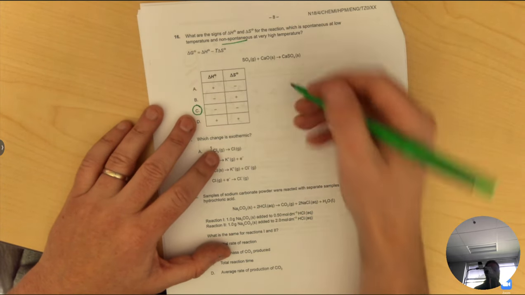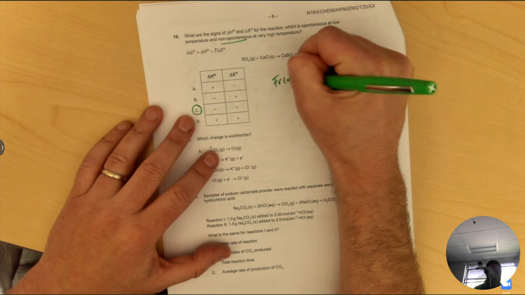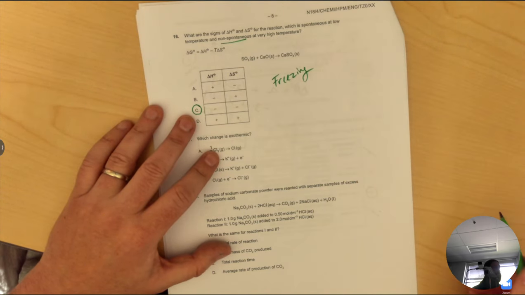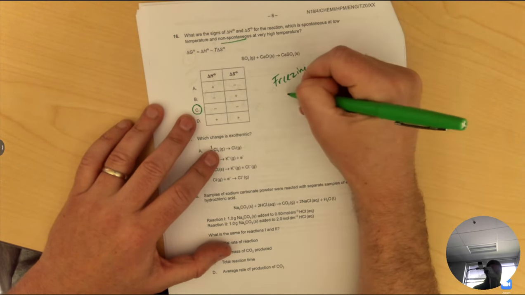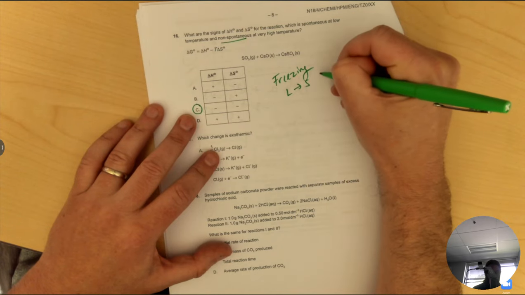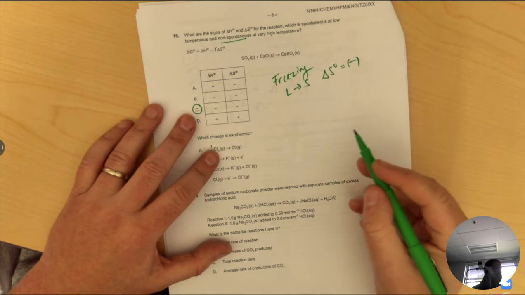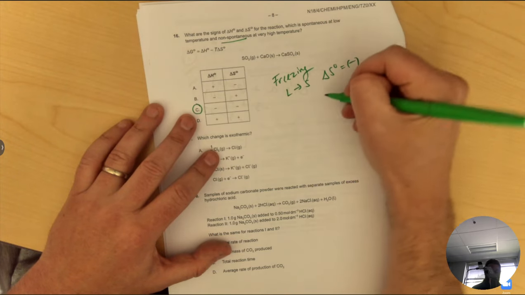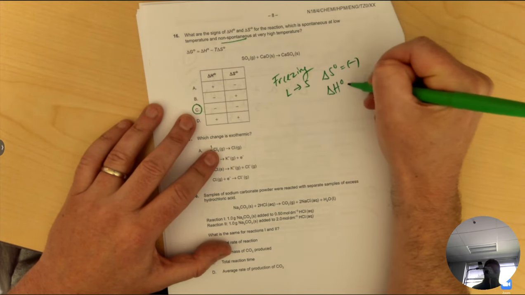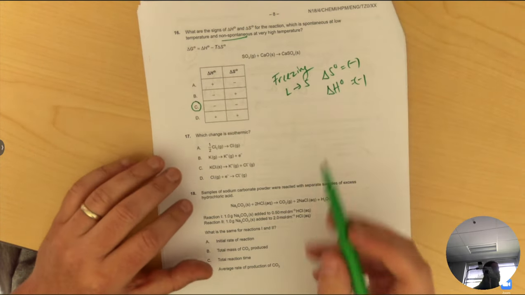But let's think of a process that's only spontaneous at low temperature, and that would be a liquid freezing, right? Well, if you freeze, you go from liquid to solid, which represents a decrease in entropy, right? And freezing is an exothermic process, so that means delta H is negative as well.